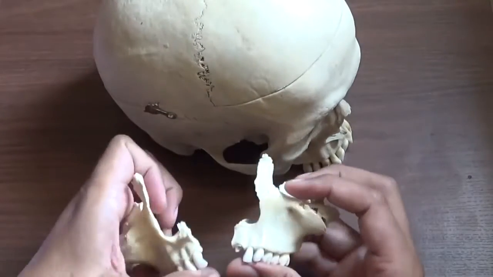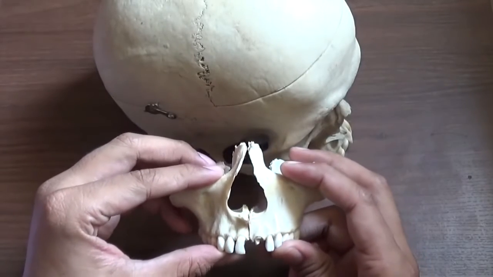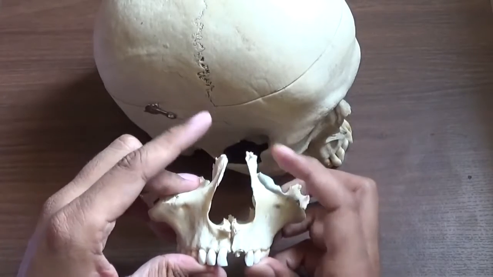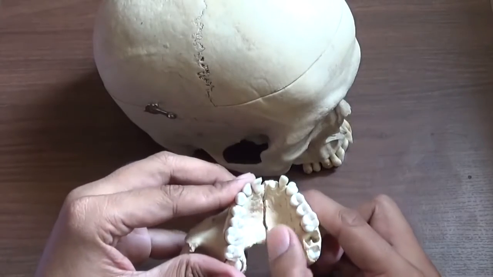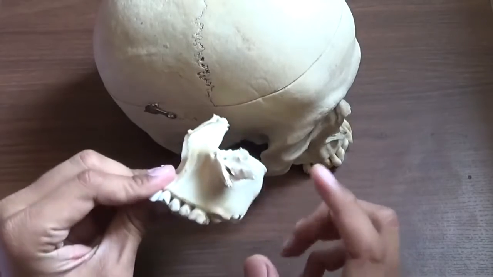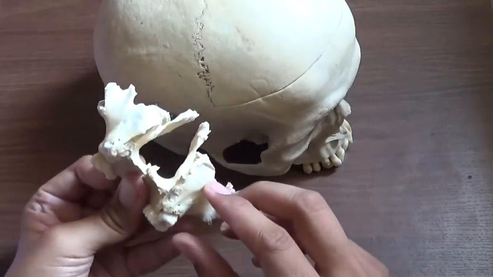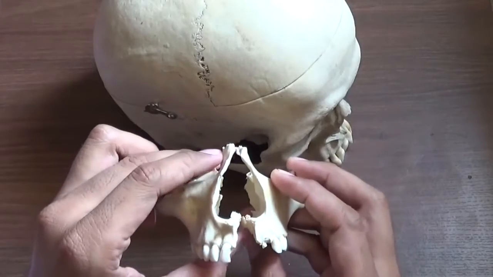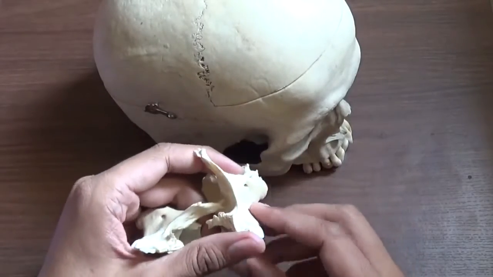Here you can see this is the left and this is the right maxilla, and if you connect both like this, this is how the nasal aperture is formed, right? Here it is connected to the frontal bone, and this is the upper jaw. Below you can see they form the hard palate, the major portion of the hard palate, like this. And here will be the zygomatic bone. This is the zygomatic process. And inside you can see the maxillary air sinuses. They open into the lateral wall of the nose, right? So this is the paired bone, maxilla, contributing to the splanchnocranium.